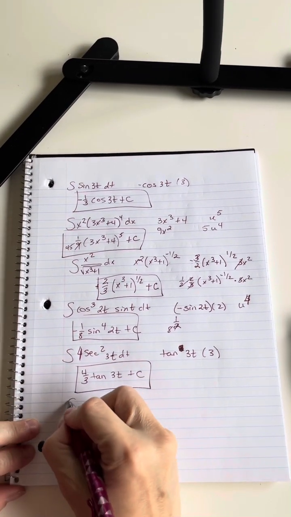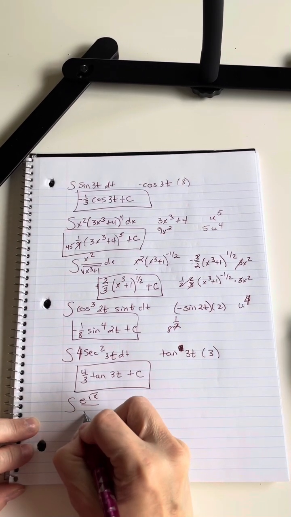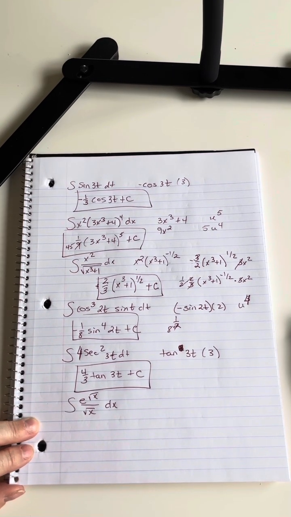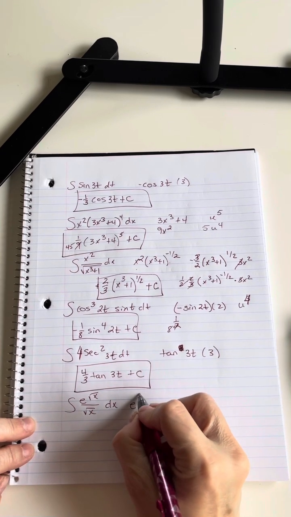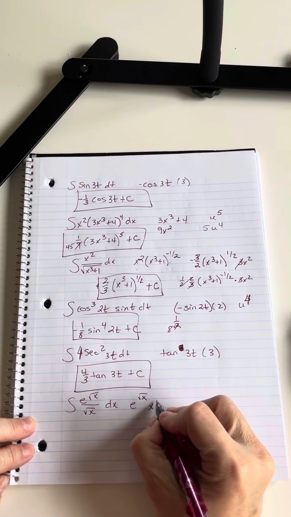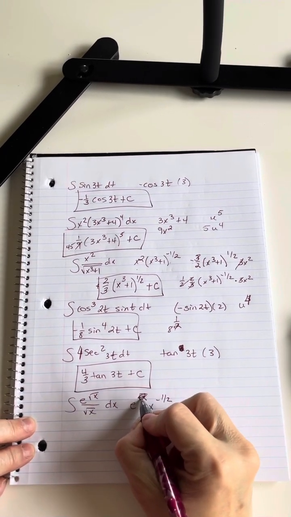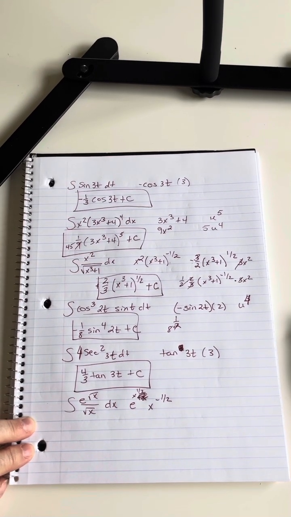Example 6, integrate e to the square root of x over square root of x dx. Now they wrote it in the numerator, but same thing. So we first need to fix this into one line. So e to the square root of x with x to the negative 1/2. To match this format, I'm going to change this to x to the 1/2 rather than in a root.